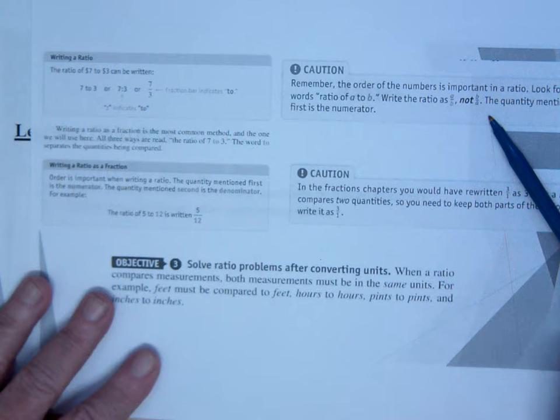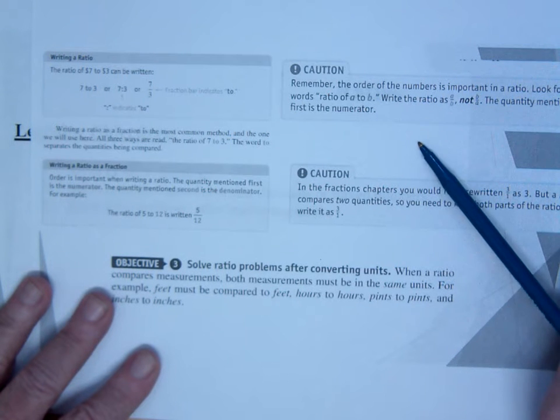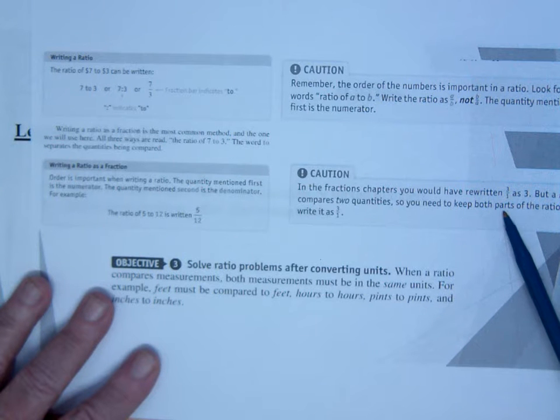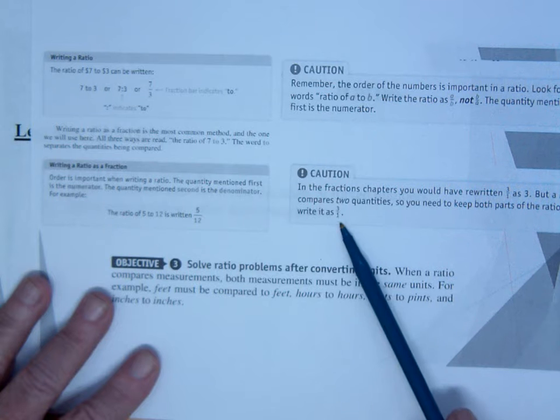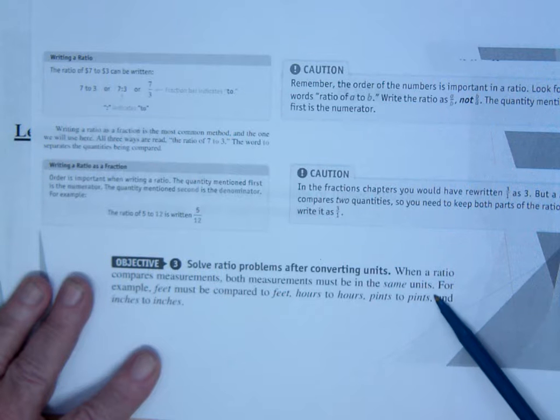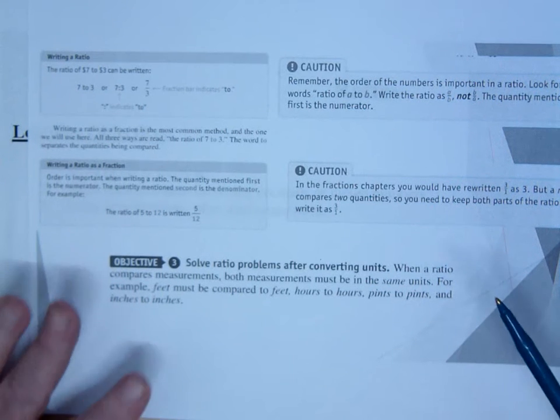There are some caveats we have to keep in mind. The order of the numbers is very important. Look for the words "ratio of A to B," and that's going to be A over B, not B over A. The quantity mentioned first, again, is the numerator. Also, in previous chapters on fractions, you would have written 3 over 1 as 3, but when you're talking about a ratio comparing two quantities, you need to keep both parts of the ratio in mind, and so you will write that as 3 over 1. And when a ratio compares measurements, both have to be in the same units. So we have to change units, and we will talk about doing that with dimensional analysis.